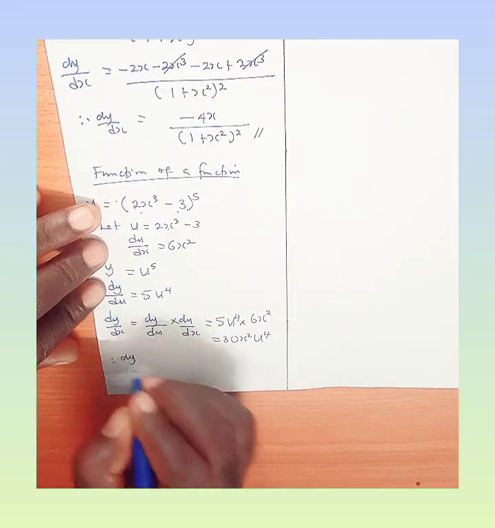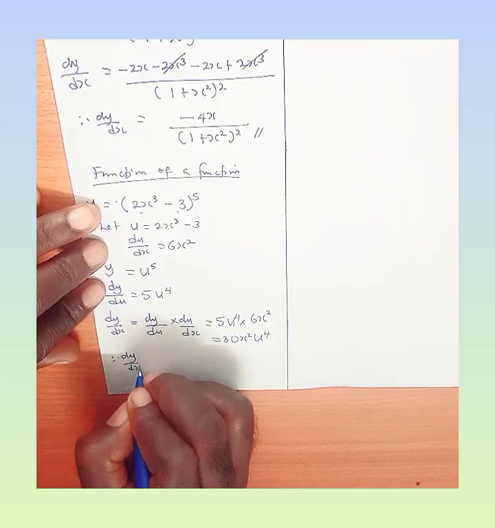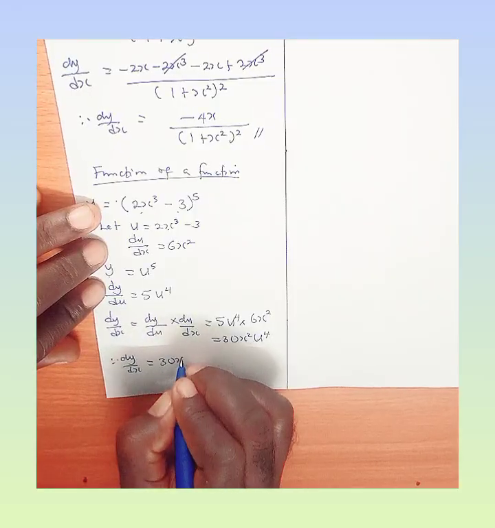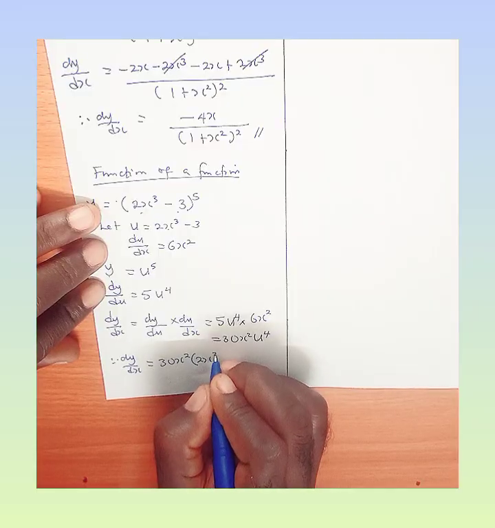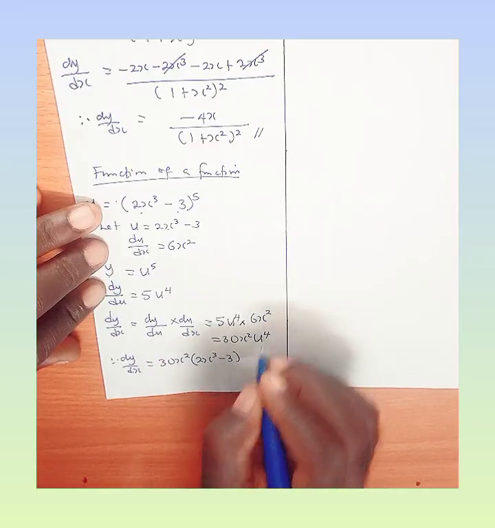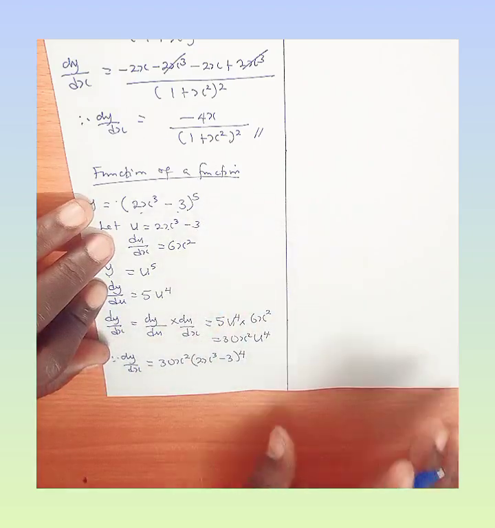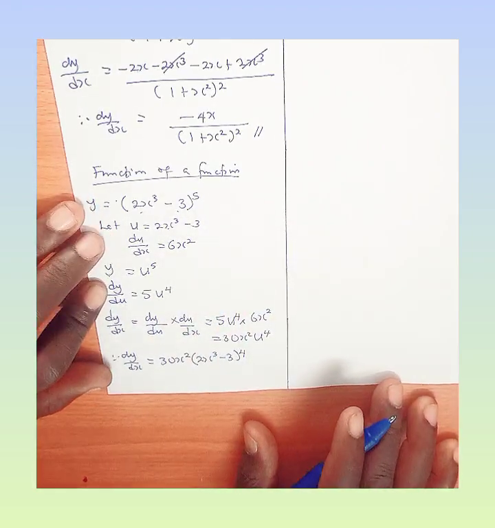Therefore, when you replace u, dy/dx is equal to 30x^2 times (2x^3 - 3) raised to power 4. This is the general method for solving this, but there is a shortcut for it.